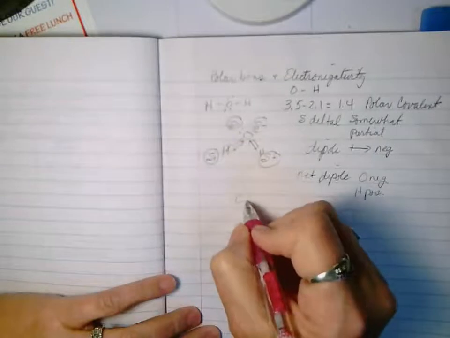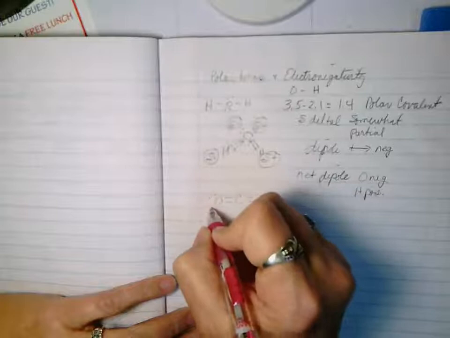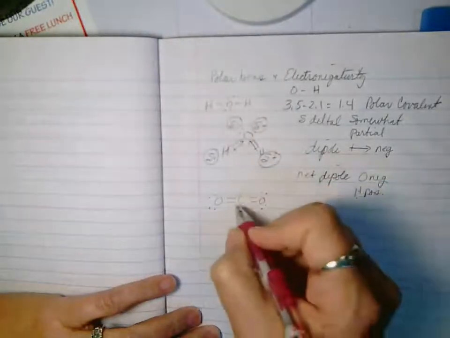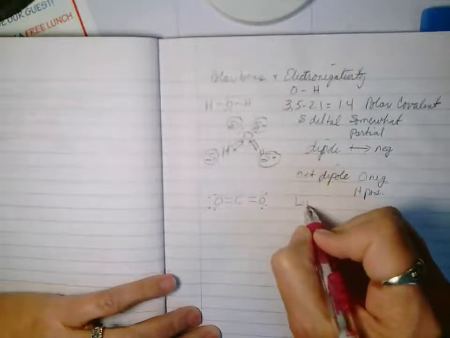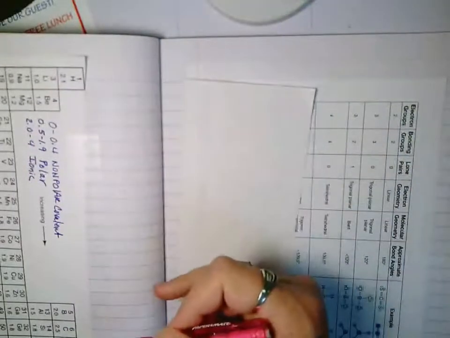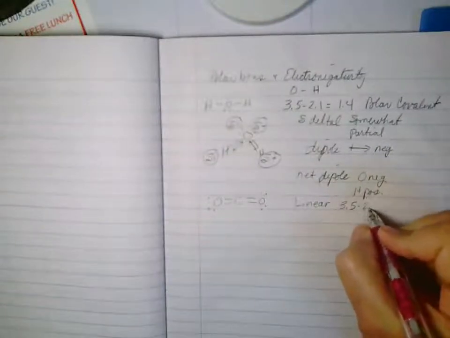So if I were to do another example, let's do carbon dioxide. And I've done this one in class, so you should have it in your notes. And if I put the dots in, you should be able to recognize now that this molecular geometry is linear. And going back and looking at oxygen, it is still 3.5 and carbon is 2.5. So 3.5 minus 2.5 equals 1.0. So the bonds are polar.